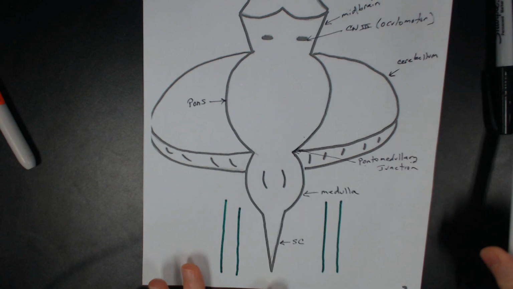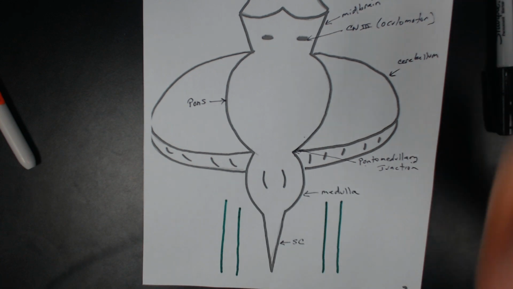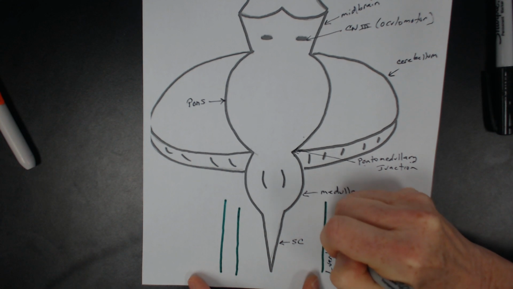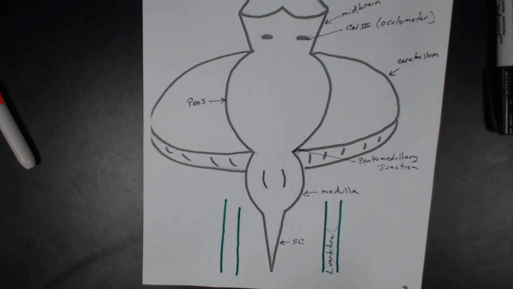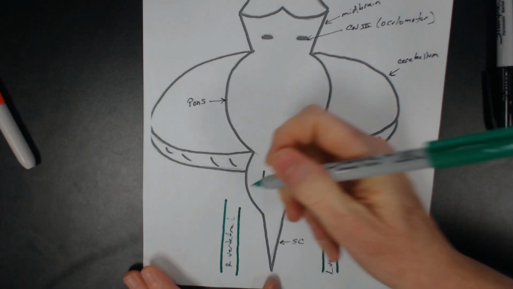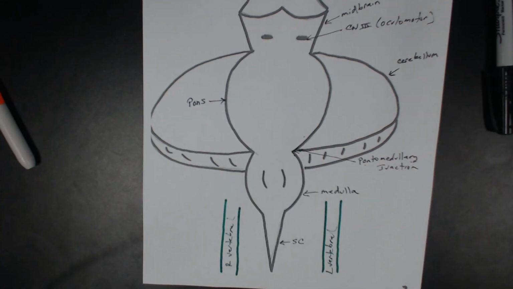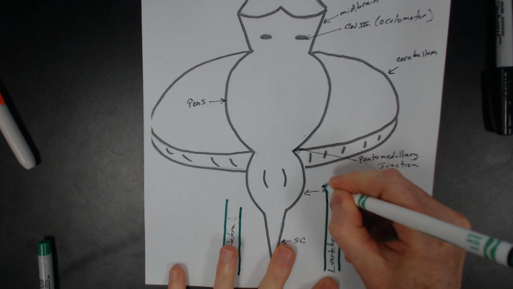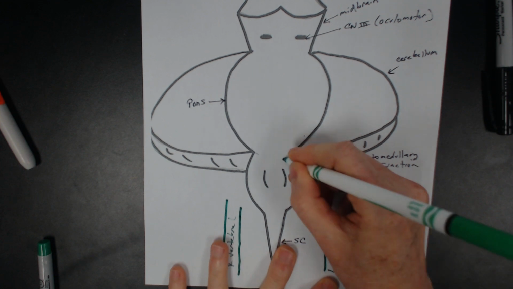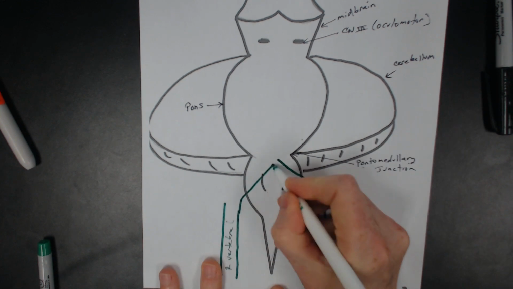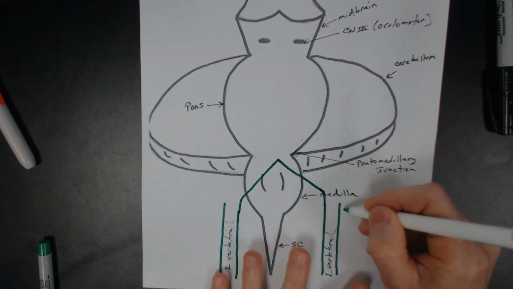There's a pair of them. So this is going to be your left vertebral. And this is just a continuation from where we were before. So you have your left vertebral, and then here's your right vertebral. Coming off the subclavian, left and right, vertebral artery comes off, and they both travel up to the brain, and then come together at about the level of the pontomedullary junction.